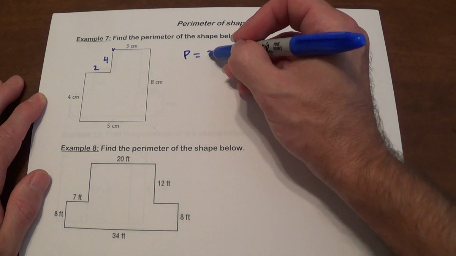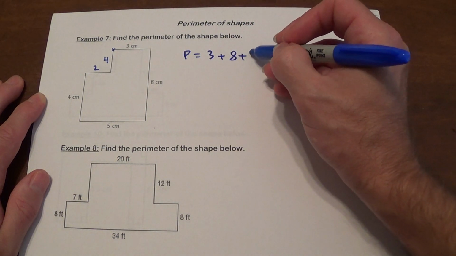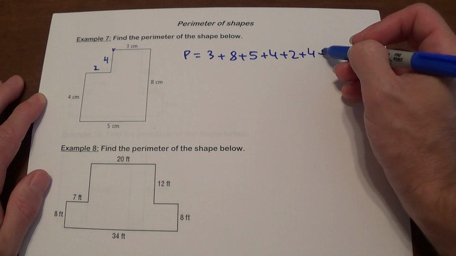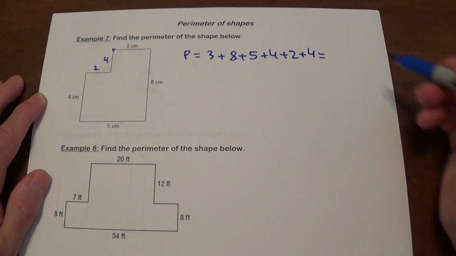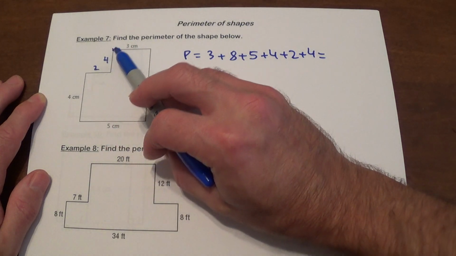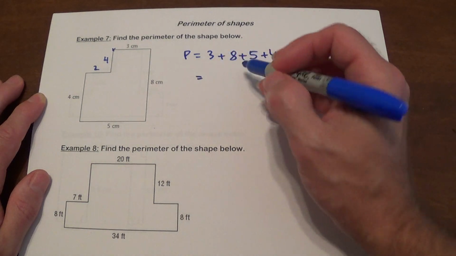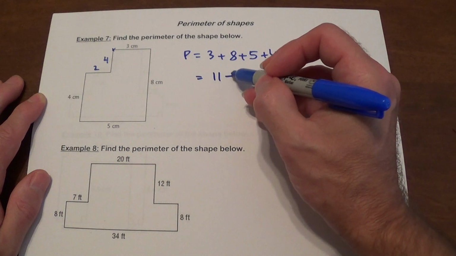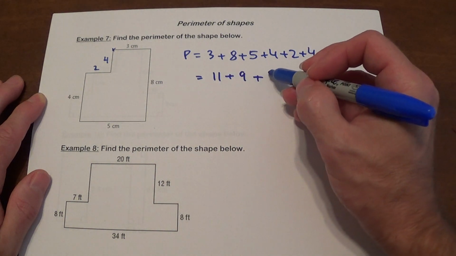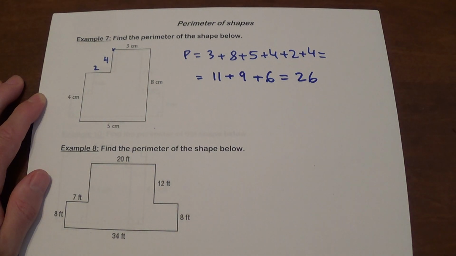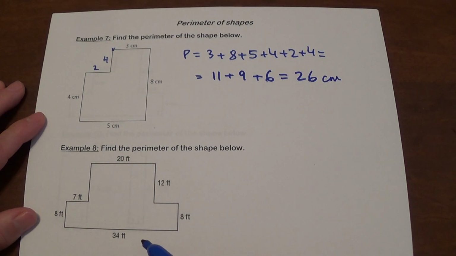So the perimeter is going to be 3 plus 8 plus 5 plus 4 plus 2 plus 4, and 1, 2, 3, 4, 5, 6, and that's it. We're back where we started. So 3 plus 8 is going to be 11. 5 plus 4 is 9. 2 plus 4 is 6. And the whole thing is going to be 26 centimeters.